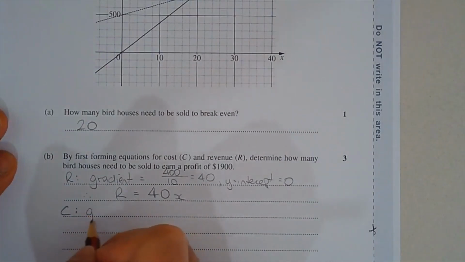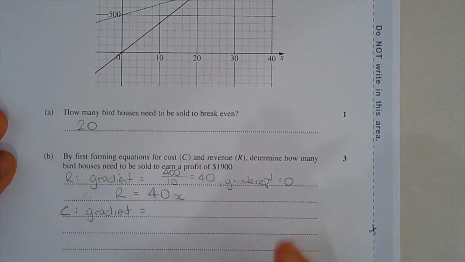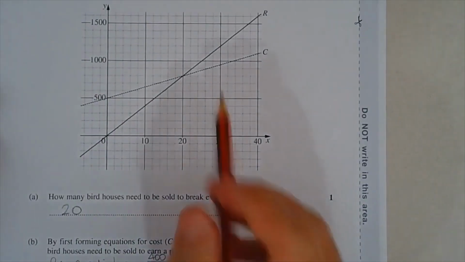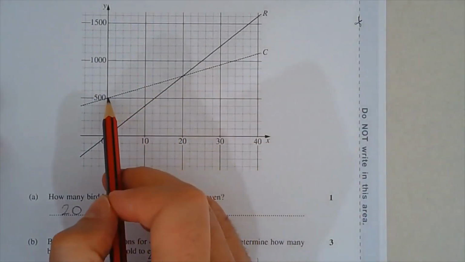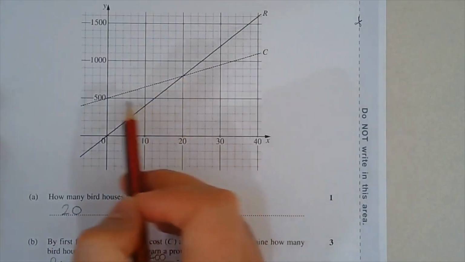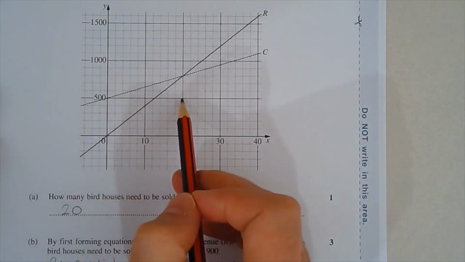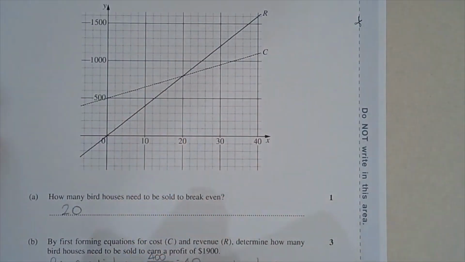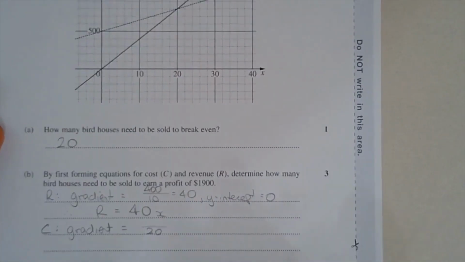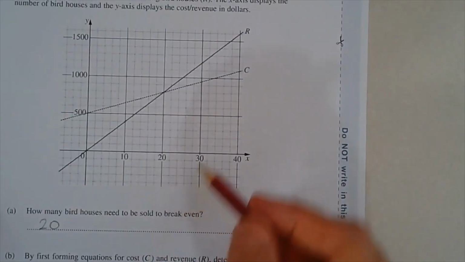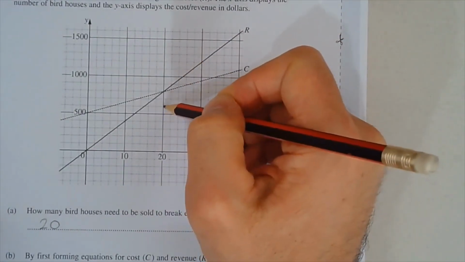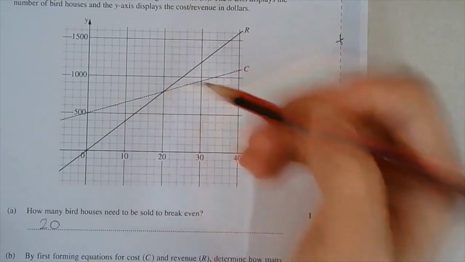Now let's have a look at the equation that represents the cost. And we're going to do the same thing again. Let's work out the gradient first. So the cost is the dotted line. Let's find a convenient right angle triangle. We might use this one here. You can see where I'm pointing here. So the run is 20. And the rise, 1, 2, 3. That's $300.